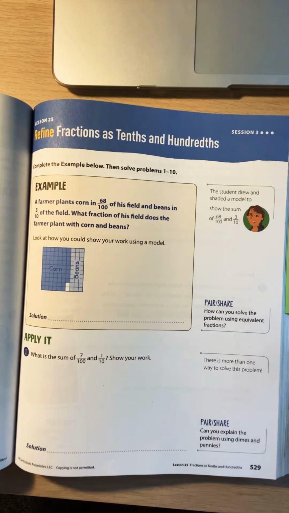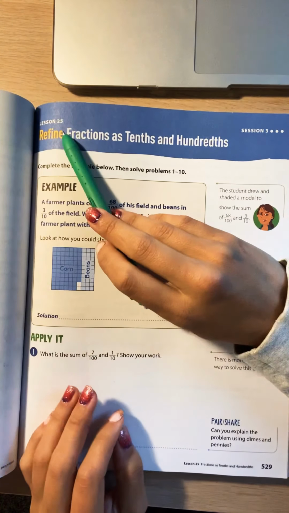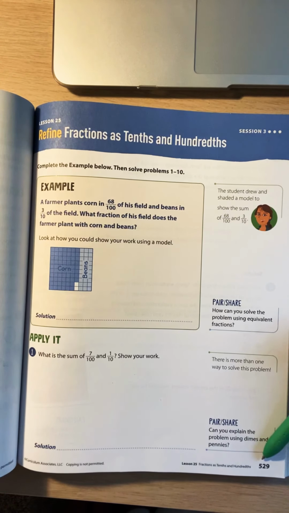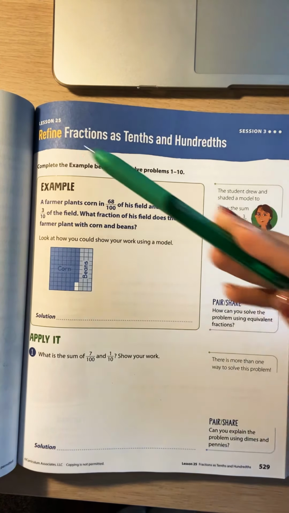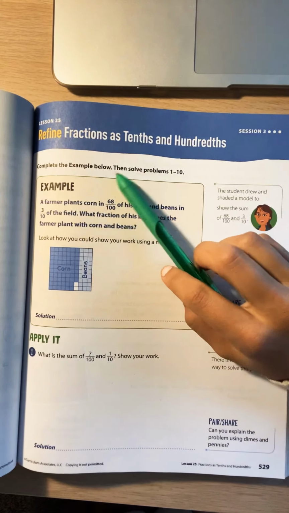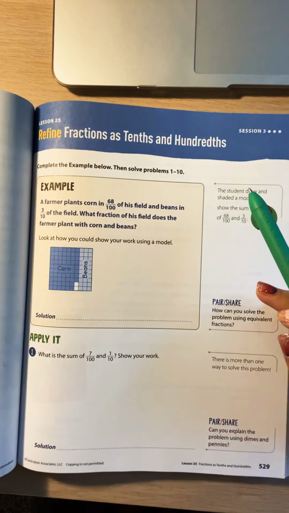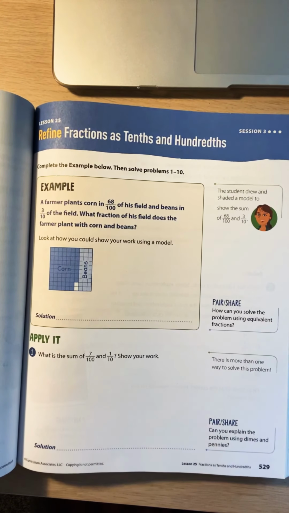Hey everyone, this is the video for lesson 25, session 3, and it begins on page 529. This is the refine day, so you should have already done these pages on your own or tried to solve these problems by yourself, and you should just be using this video to check your answers or for any help if you struggled with any of the problems.